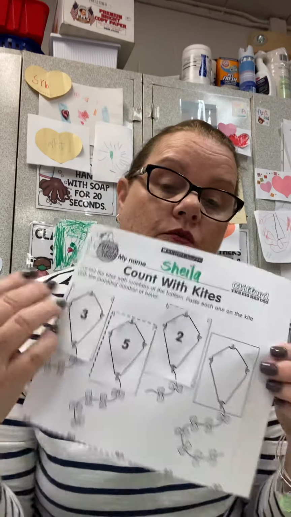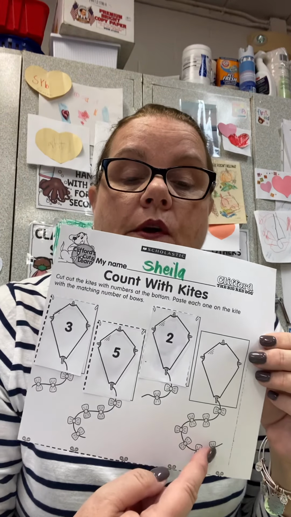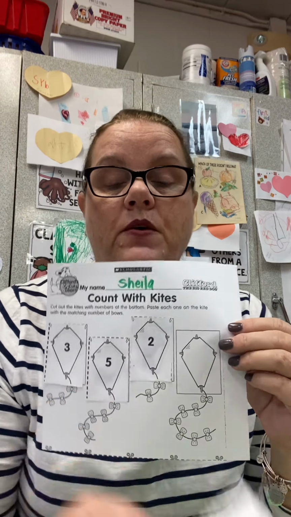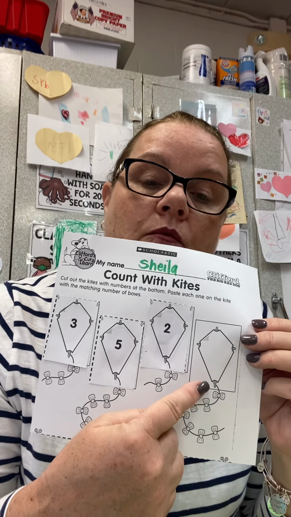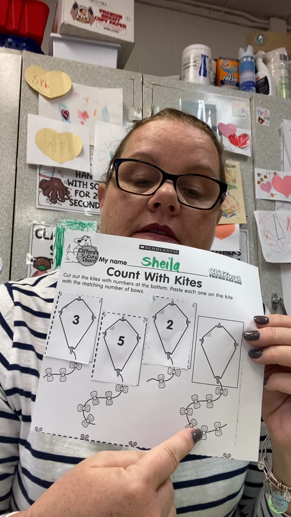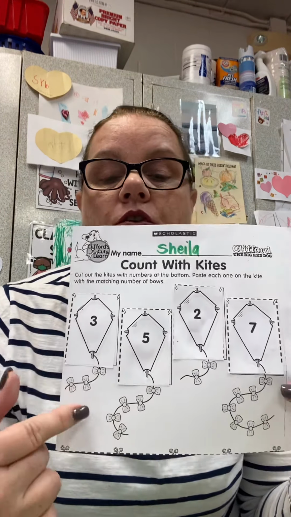So to check ourselves to make sure that we have all the numbers correct, we're hoping that when we count these bows, there's going to be 7 bows. So let's count them together. 1, 2, 3, 4, 5, 6, 7. Excellent job. So we have counted correctly. And we are going to put our number 7 right over that last flag there. All right, awesome job.